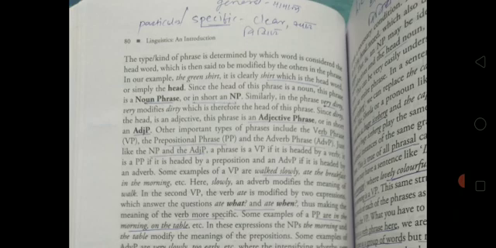if it is headed by an adverb. Some examples of VP are walked slowly, ate at the breakfast, in the morning, etc. These are examples of verb phrases. Here, slowly, an adverb, modifies the meaning of walk. How did he walk? Slowly. Here, slowly, an adverb, modifies the meaning of walk.